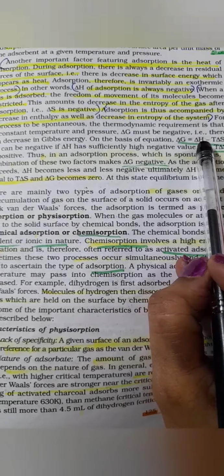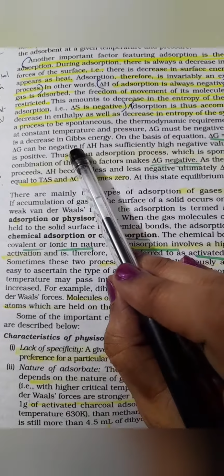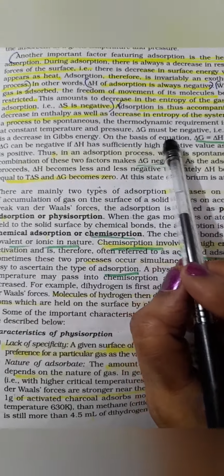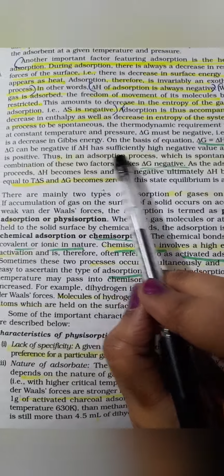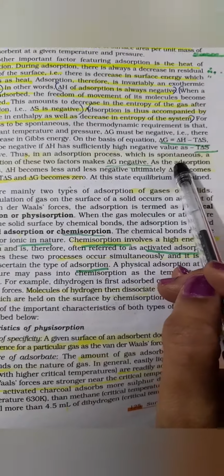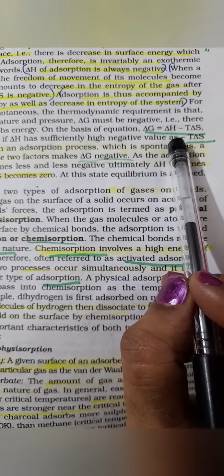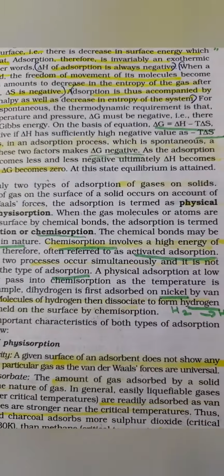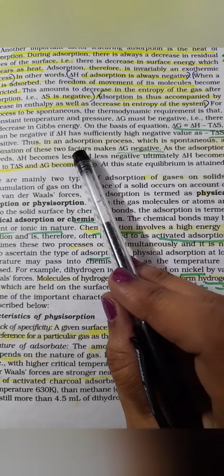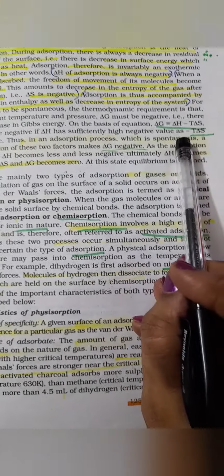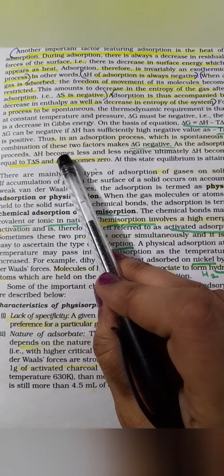The thermodynamic requirement is that at constant temperature and pressure, delta G must be negative. Delta G can be negative if delta H is also highly negative. You can see the equation, delta G is equal to delta H minus T delta S. Remember this equation, it is very important. Because if delta H has a high negative value, the combination of these two factors, delta H and minus T delta S, will make delta G also negative.